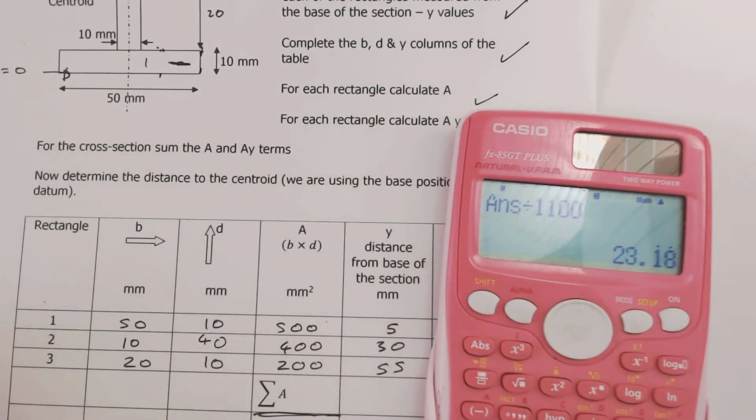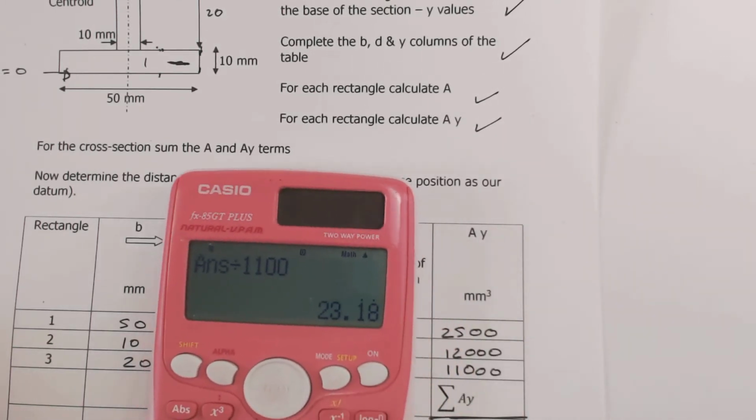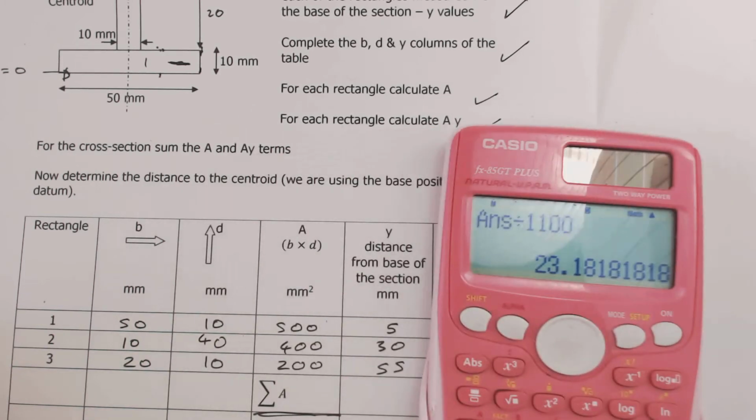Right, so that gives me 23.18. Notice that it's got a little dot above that, which means it's a recurring number. If you press the SD, you get 1, 2, 1. So if we were writing out the answer to 5 sig fig, it'd be 182 millimeters.